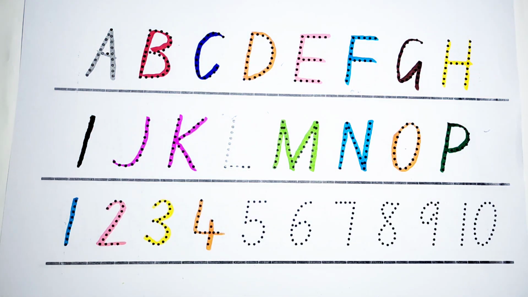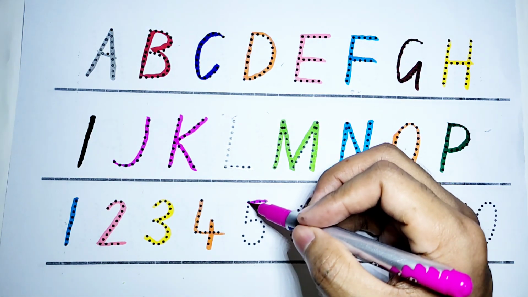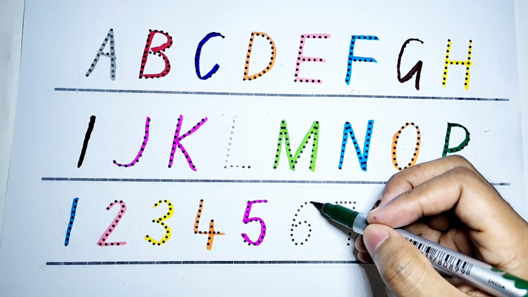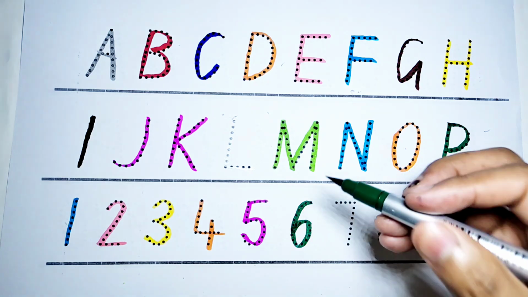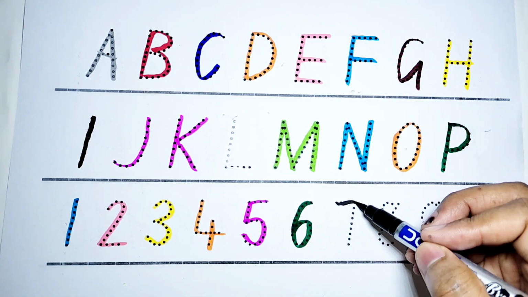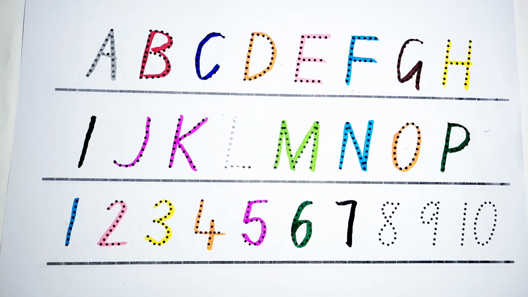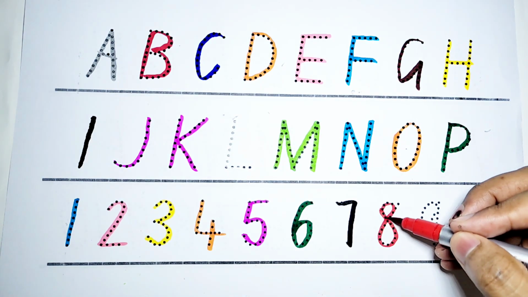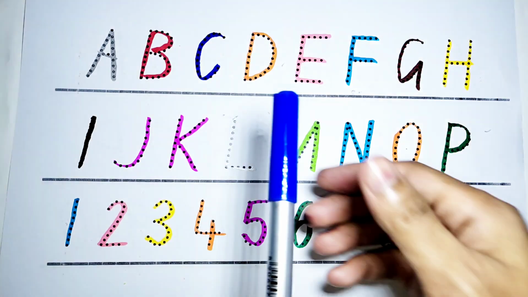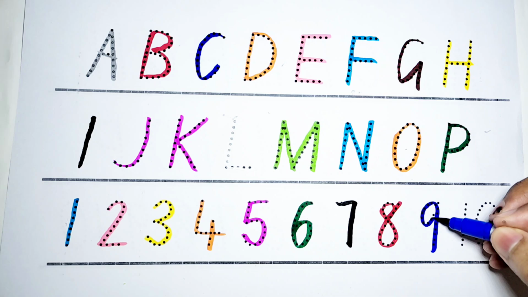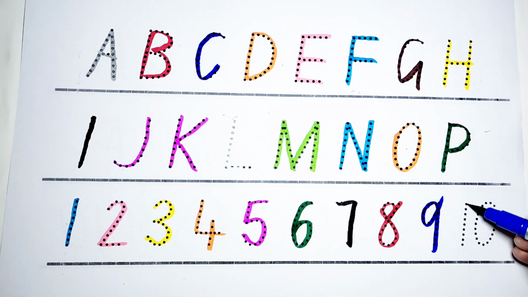4. Now we draw the number of 5. F-I-V-E 5. 6. Black color. 7. The number of 8. Blue color. 9. 10.